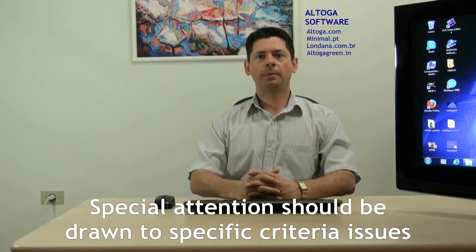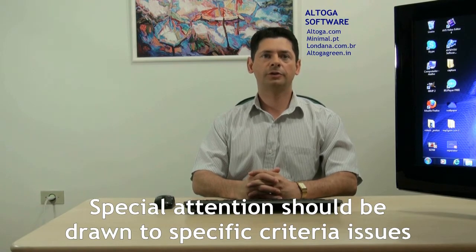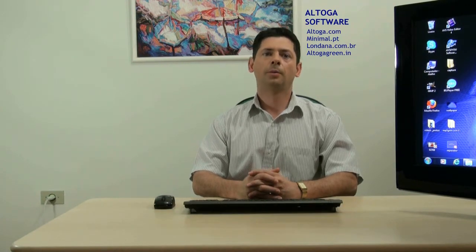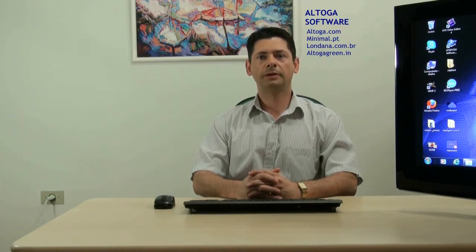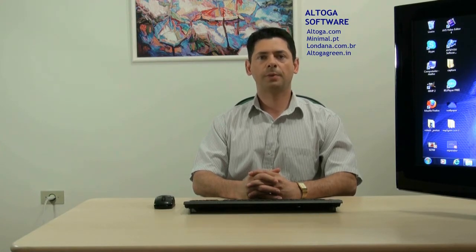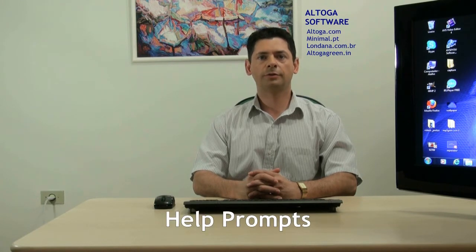We shall complement what we have said about criteria by drawing your attention to some specific issues that should be taken into account when filling in data on the criteria panel. Particularly, we shall deepen the following topics: types of criteria, special operators, date fields, and help prompts for filling in fields.